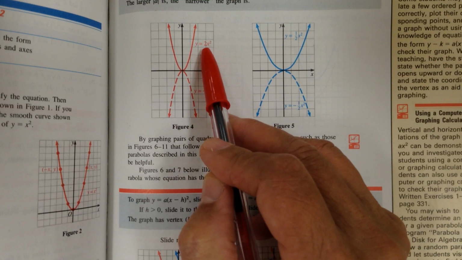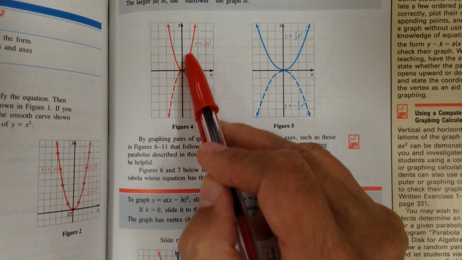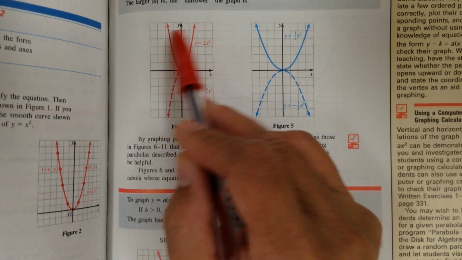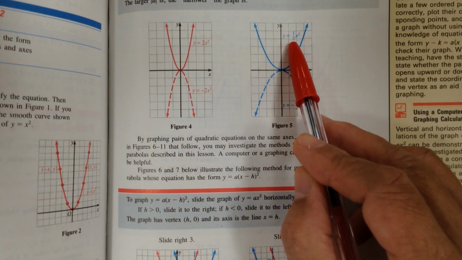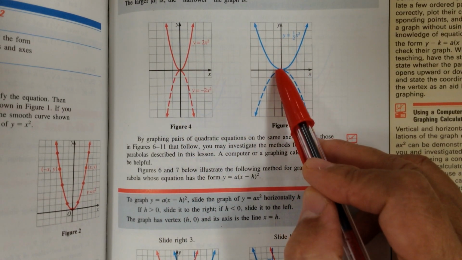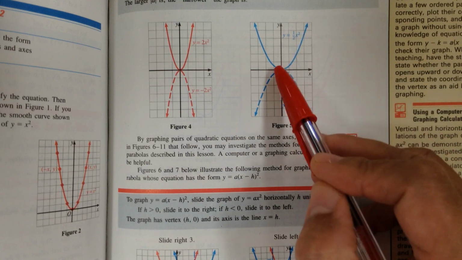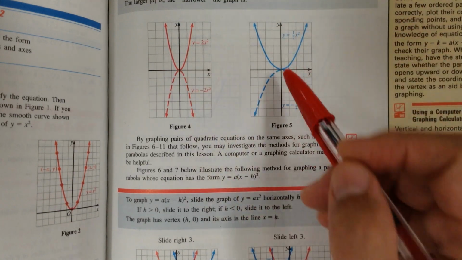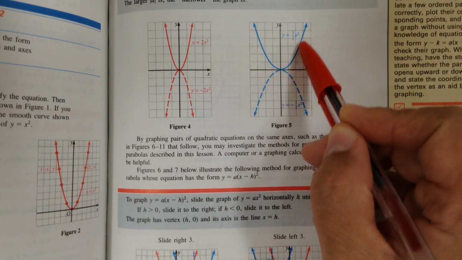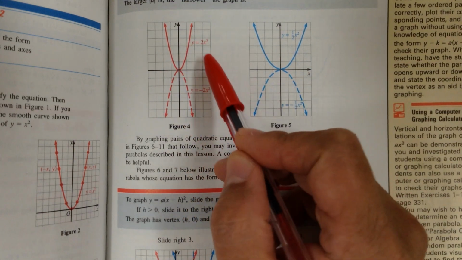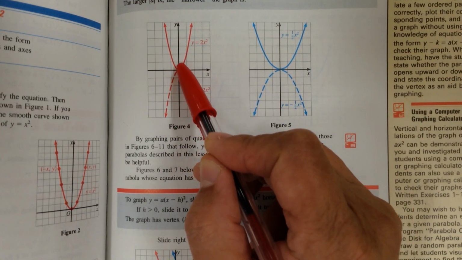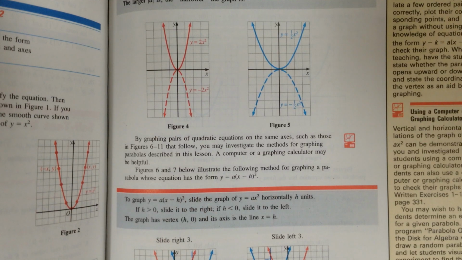When the number is really high, the graph changes very fast, so it's going to be very skinny. Whereas over here the number is low, that means the graph goes up slower, therefore the opening is bigger. This will go up slowly. This will go up really fast. So the higher the number, the faster the graph goes up, so it becomes more skinny.